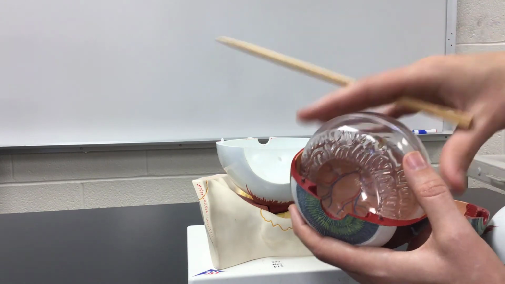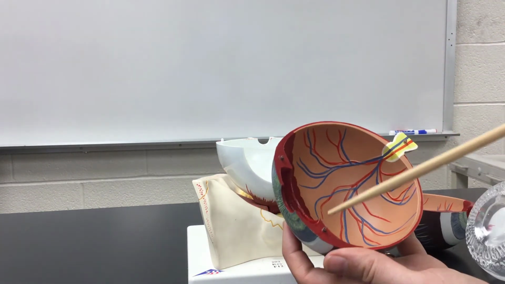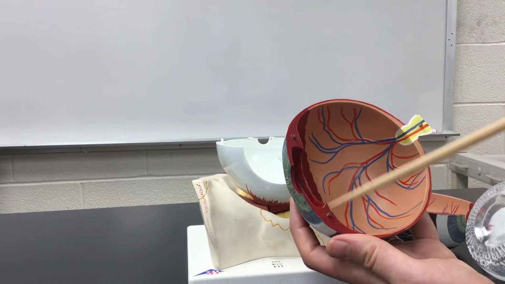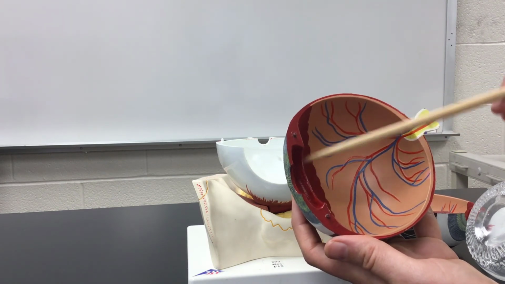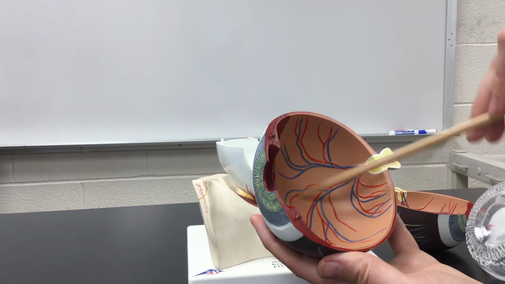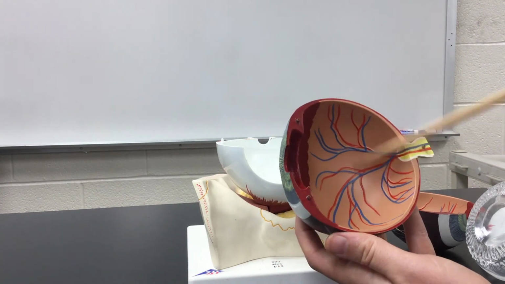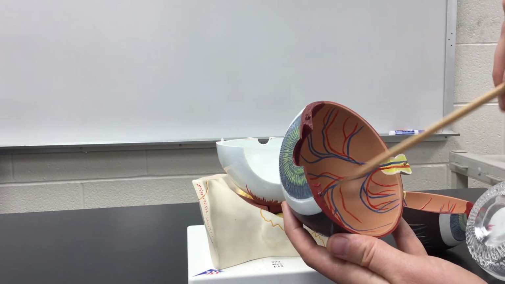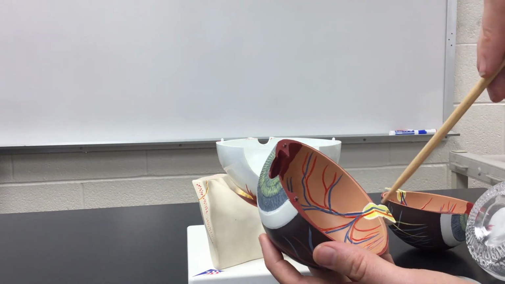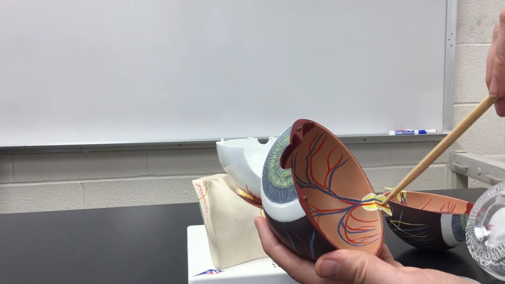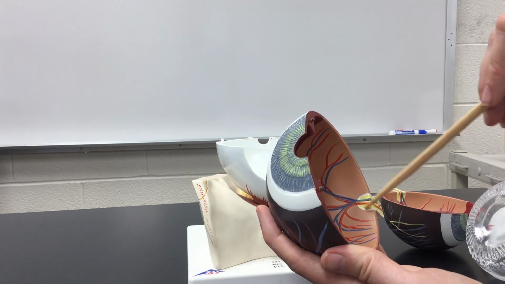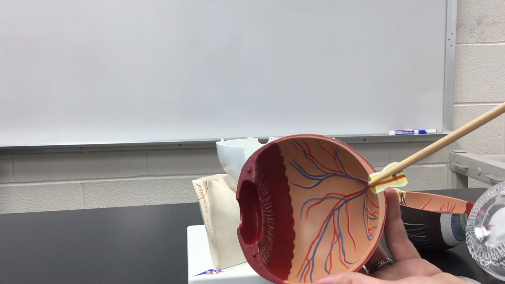We remove these. On the inside, we can see this once again is going to be the ciliary body here, and we can see this little ridge. And then this back part here on the inside is going to be the neural retina. These are all retinal blood vessels. And here we can see where all the retinal blood vessels and the ganglion cells leave. This is going to be the optic disc, which is also known as the blind spot, and it's where the optic nerve is leaving.